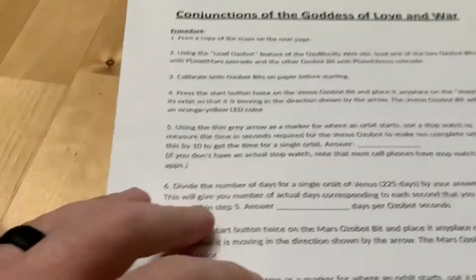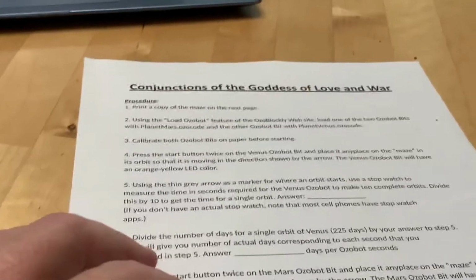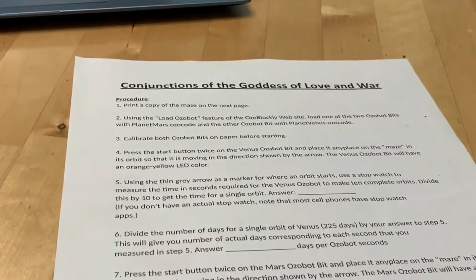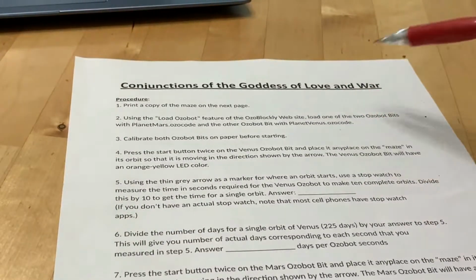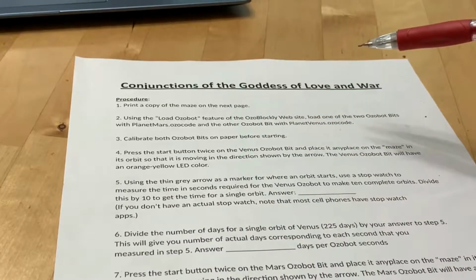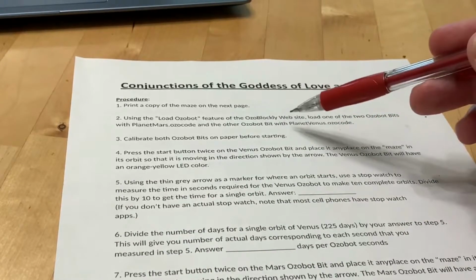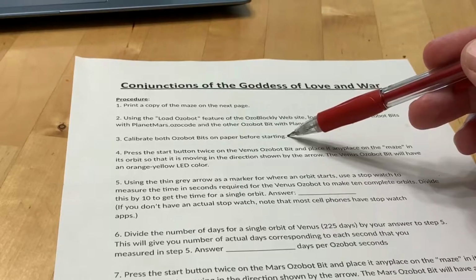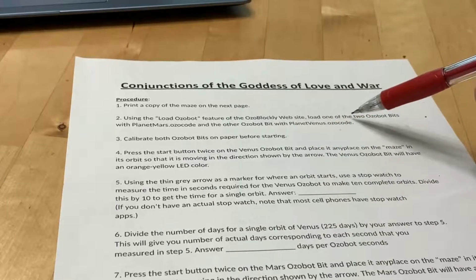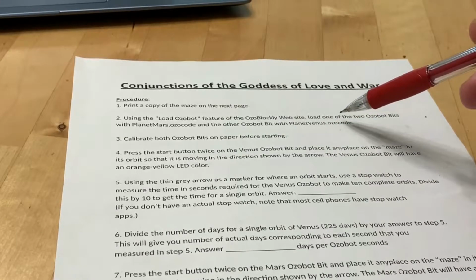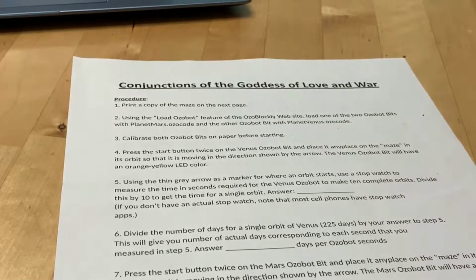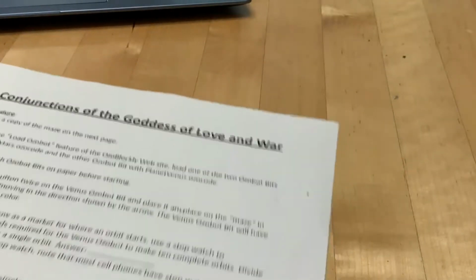So here are instructions. Print a copy of the maze. We did that. Load Ozobots. We did that. Calibrate them. We already calibrated. We kind of mixed up the steps. It doesn't really matter, but if you want to go step by step, then load it and then calibrate. Okay, we are now into what we're actually going to do. So I'm going to move this, and I'm just going to read along.